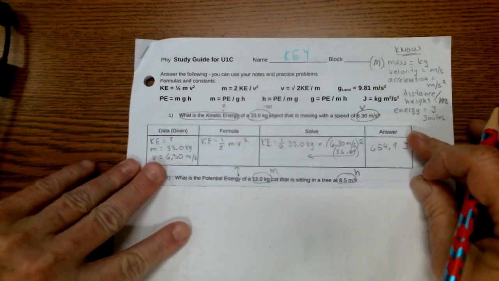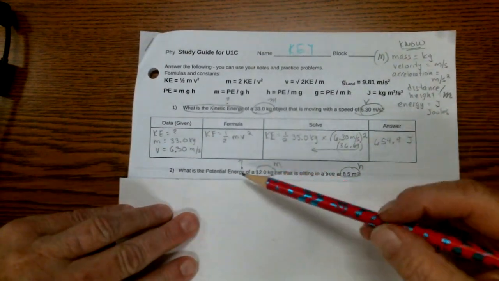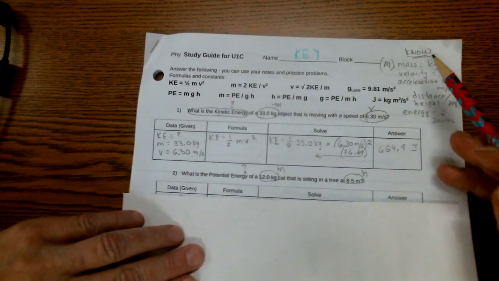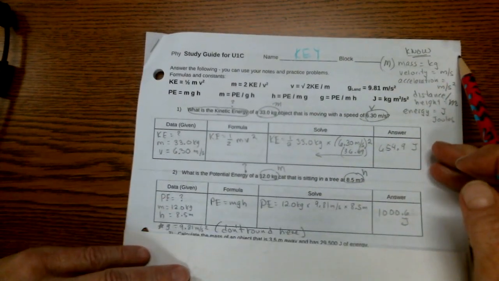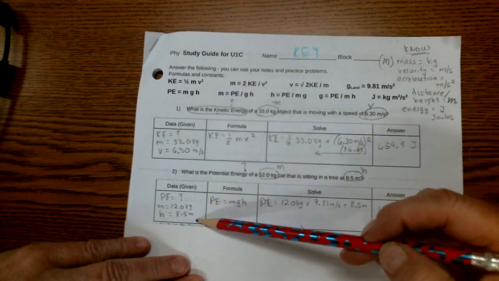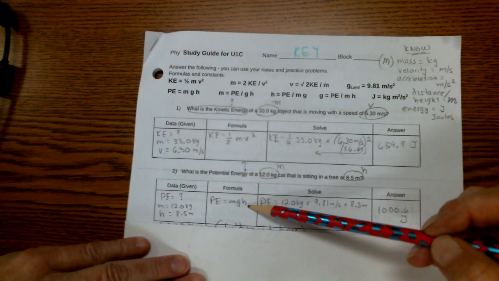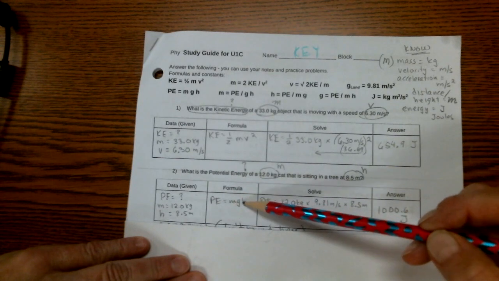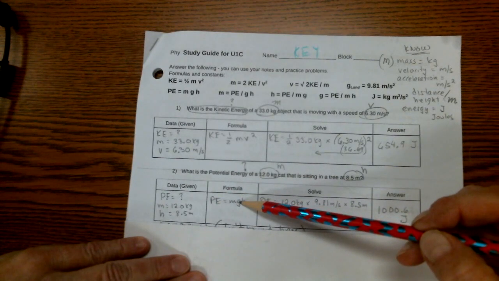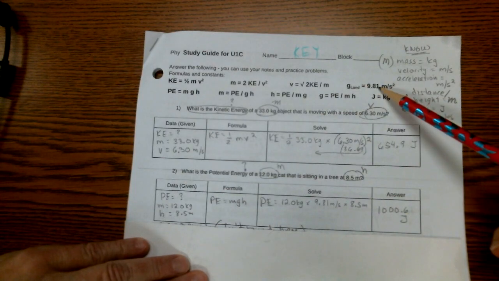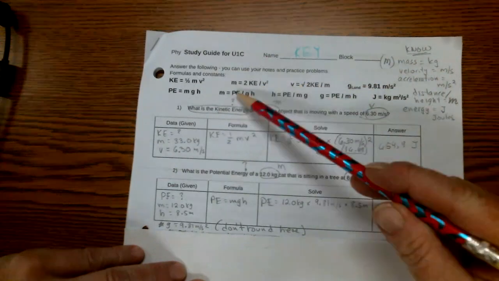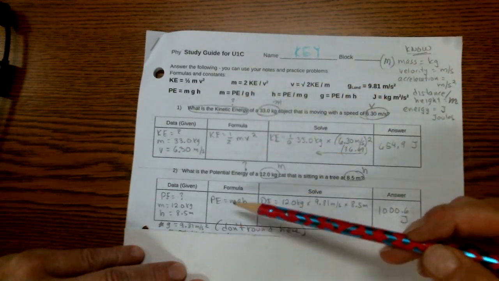When I go looking for formulas, I'm going to look for one that has potential energy, but it also has height, because there is no velocity. So what I'm going to do is write out my numbers. I'm going to put my formula, because this has height, has potential energy, I know the mass, and I know G because it's right up here. You can memorize it or I'll give it to you on the test. All of these will be on the test.